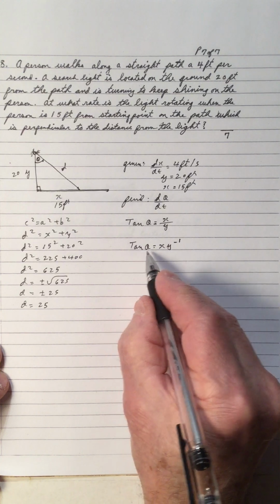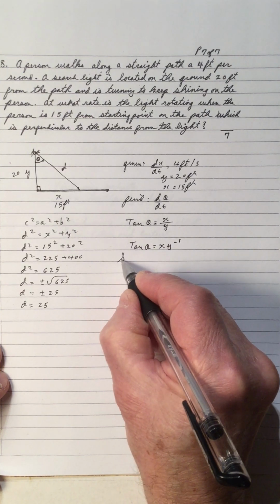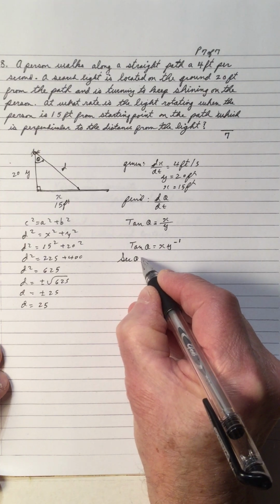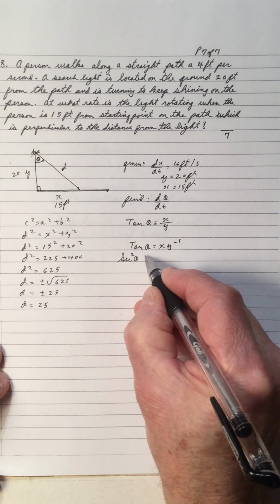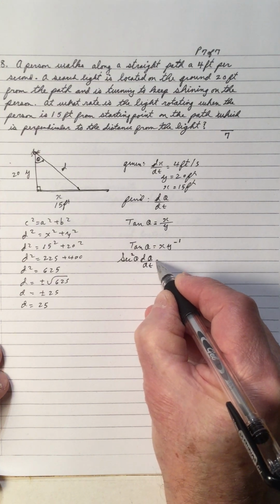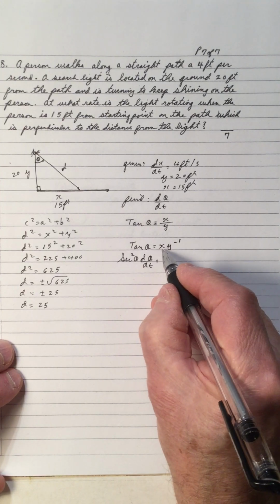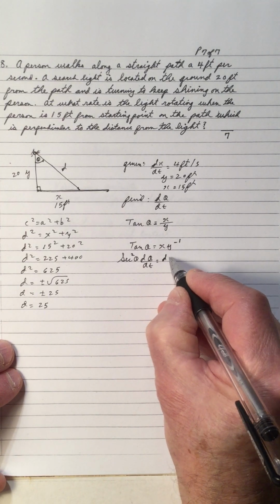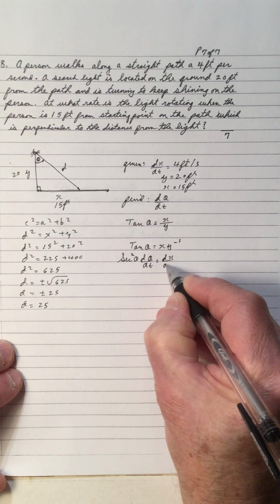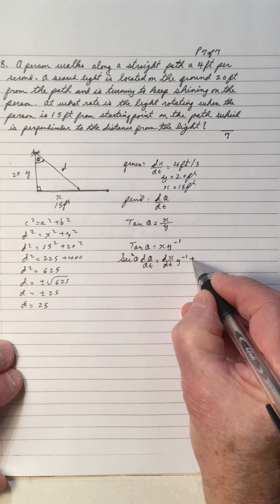So we have to do the derivative. The derivative of tan is secant squared d theta dt. And we have the derivative of x is 1, so it's dx dt, times y to the negative 1.